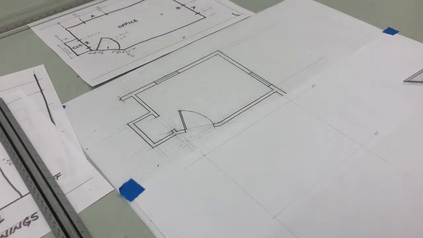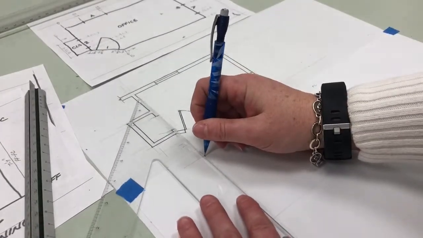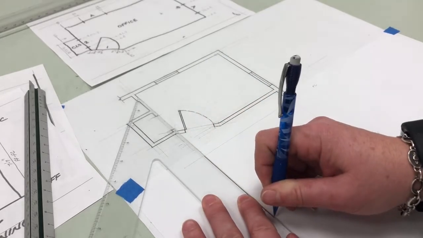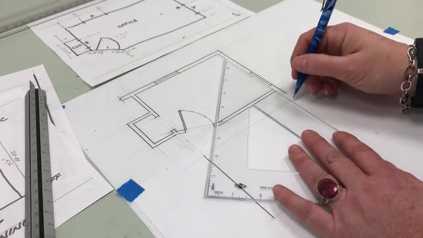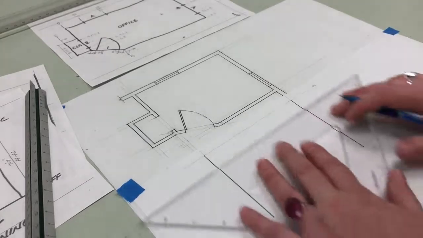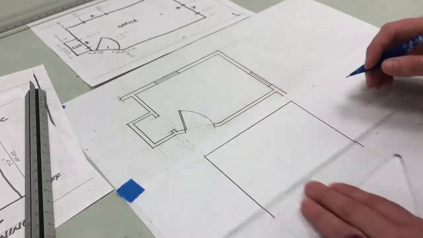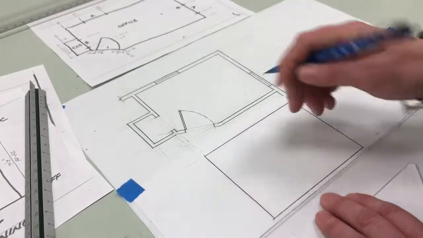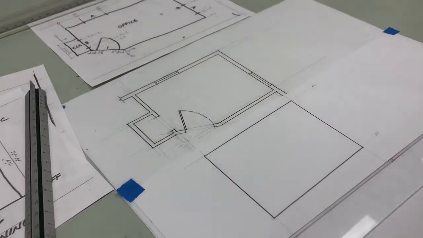And because I'm just defining the inside edges of the wall, I can go ahead and put in my hard lines to define that wall plane. Do the horizontal lines. So this is the exact size and width and height of the wall on this side of the room.